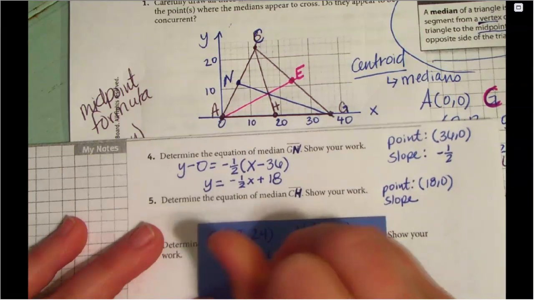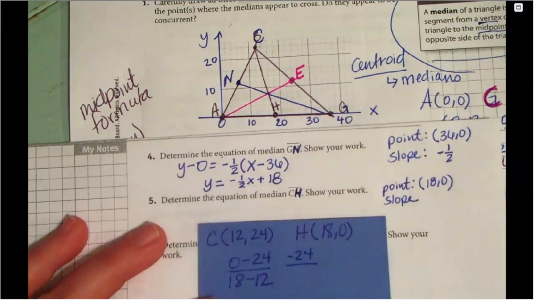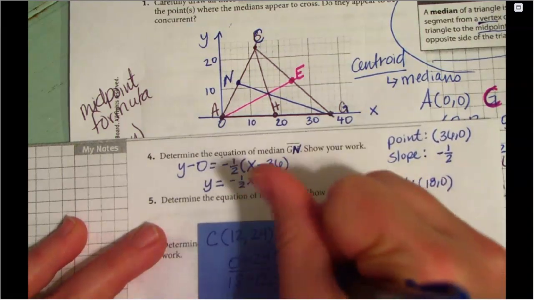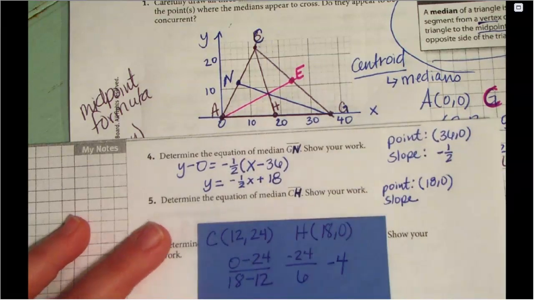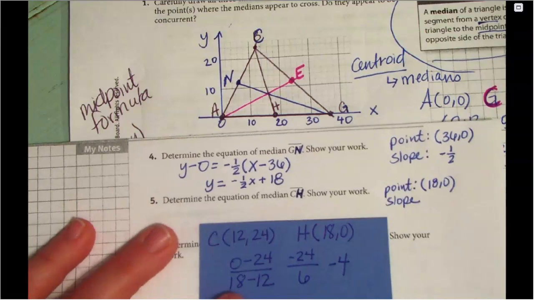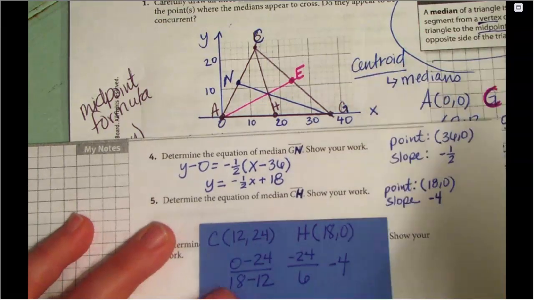So on top, I have a negative 24. On the bottom, what does that give me? Positive 6. So when I divide that, that gives me a slope of negative 4. Okay, so my slope is negative 4, and then I have that point.